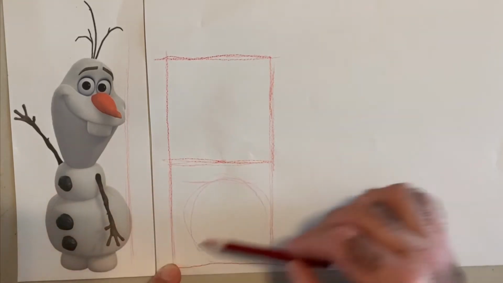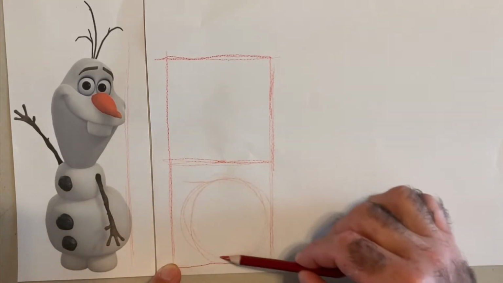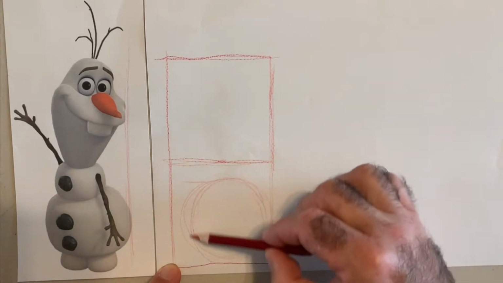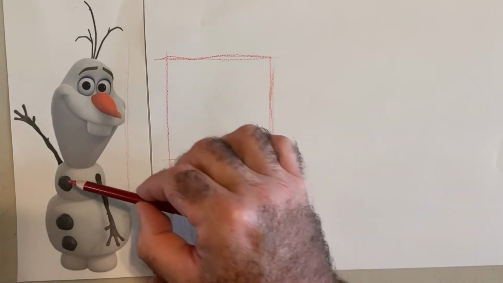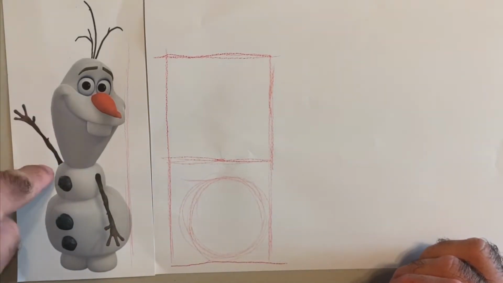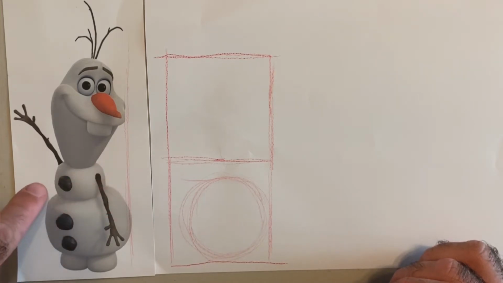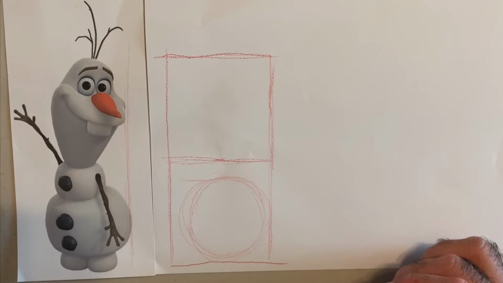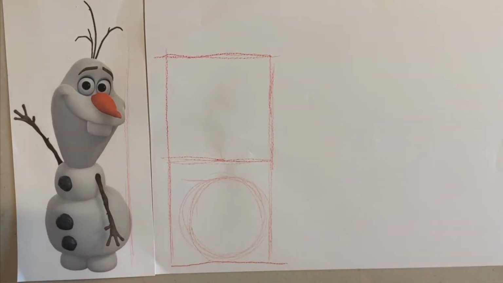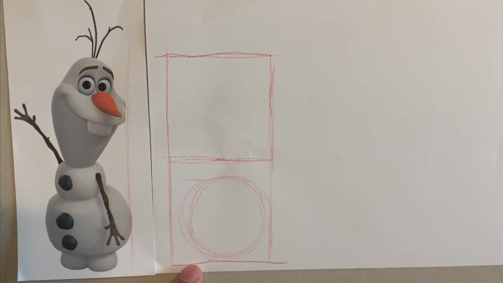And that actually covers his feet, and it falls behind this circle because you're actually looking at Olaf at this angle. The fact that you can see his neck like that, and remember, Olaf is usually seen like that because everybody's taller than Olaf, so they're looking down on him, and that's why he's probably illustrated that way. So we've got that.